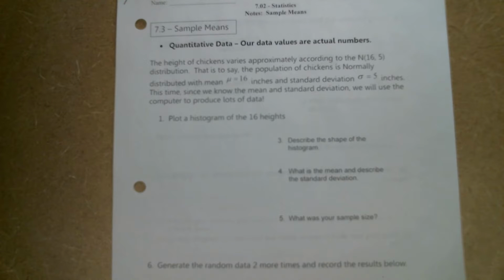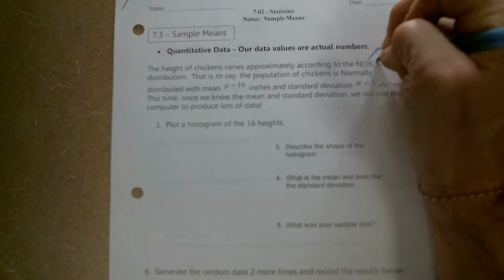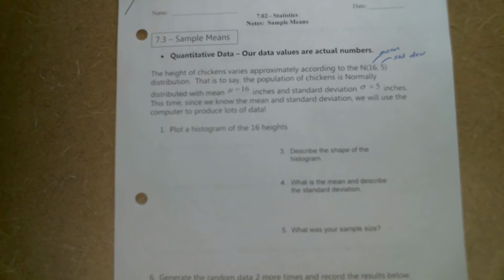It says the height of chickens varies approximately according to the N(16,5) distribution. So again, that's saying it's a normal distribution with a mean of 16 and a standard deviation of 5. This time, since we know the mean and standard deviation, we will use the computer to produce lots of data. We're not flipping anything today, we're just going to use the computer to generate data. So first thing, plot a histogram of 16 heights.